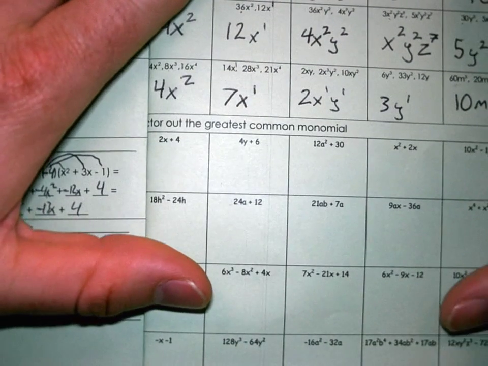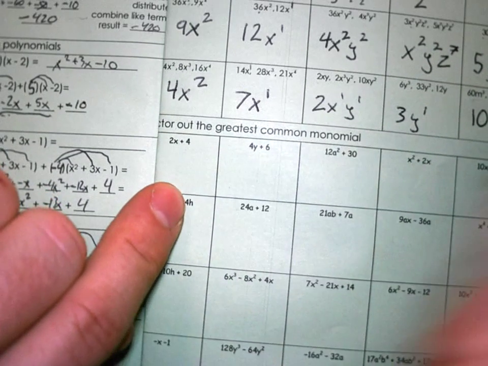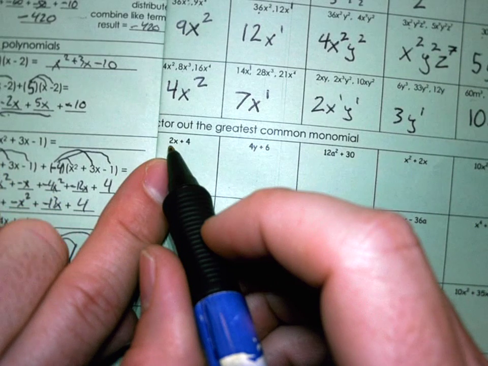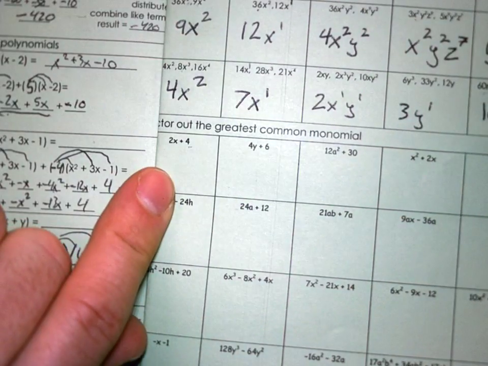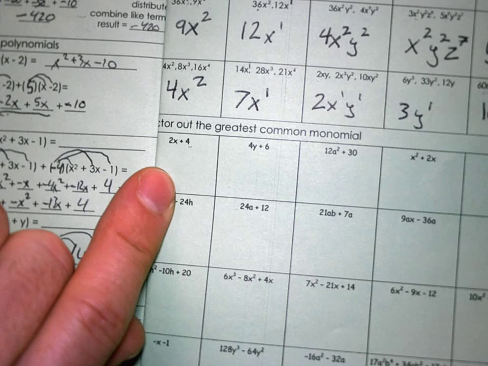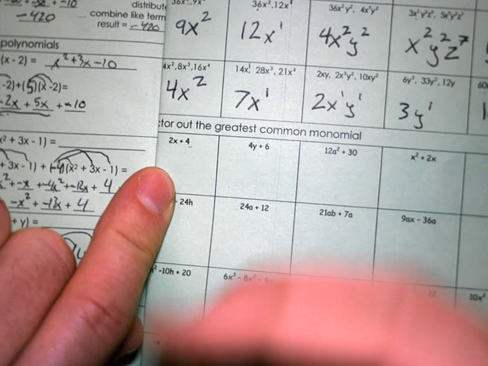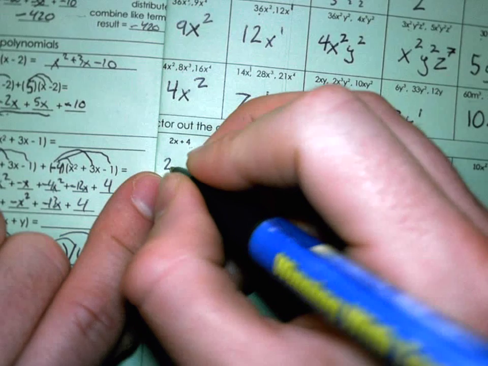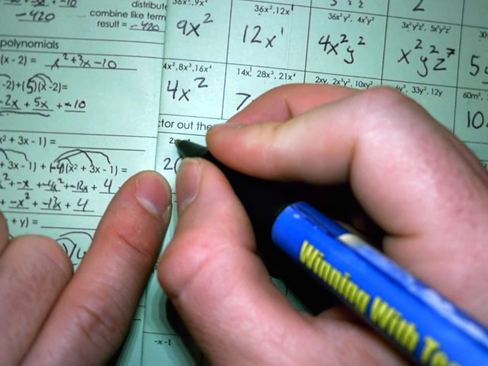Now we're going to apply it. What is the greatest common factor between 2x and 4? 2. So I'm going to factor out a 2. 2 gets pulled out. If I pulled the 2 out, what am I left with here?